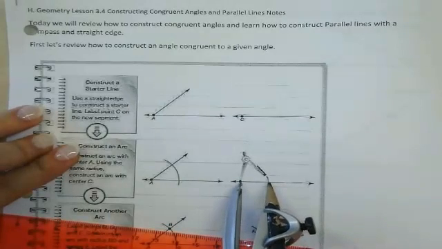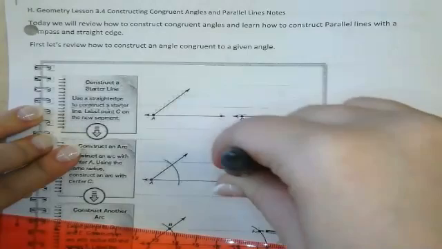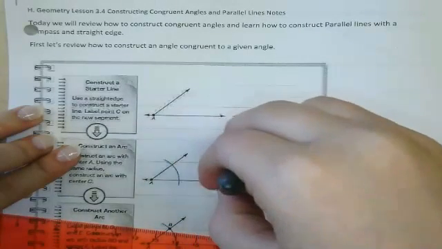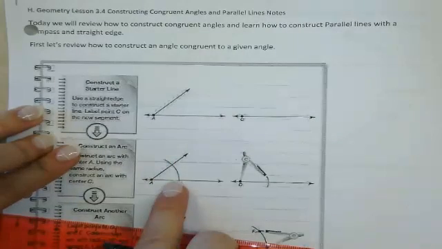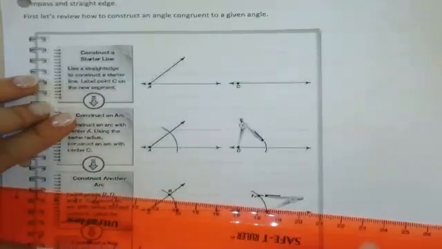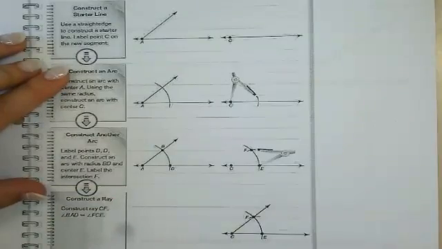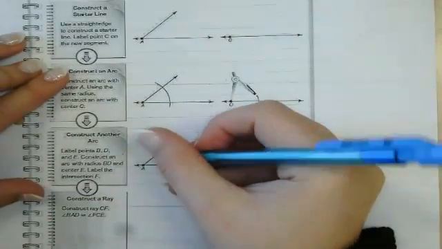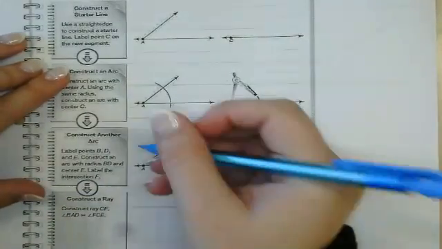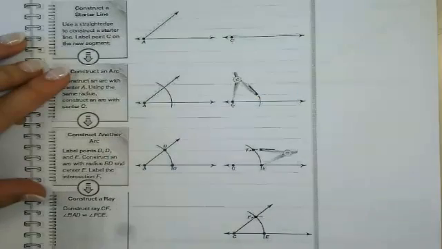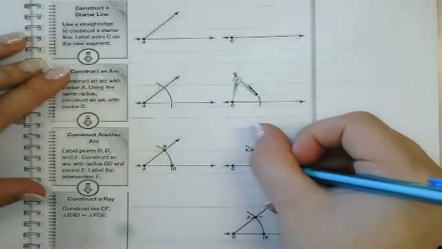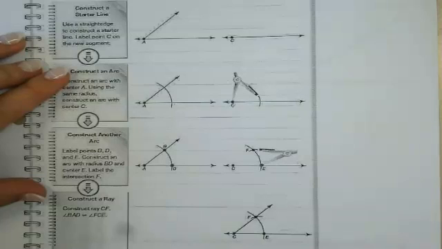You pick that compass up, come over here, and recreate an arc that would match the one you just drew on the original figure. All right, so then once you've done that, it says that you can label the points where you have intersected, point D and point B, and you now should also have some point E over here.